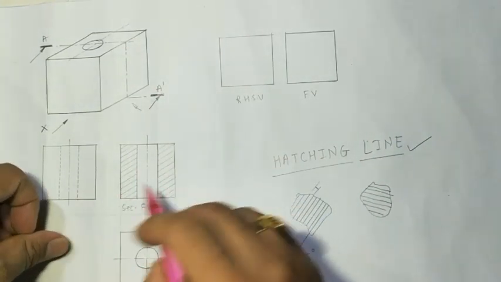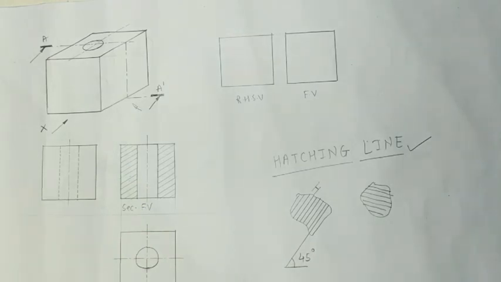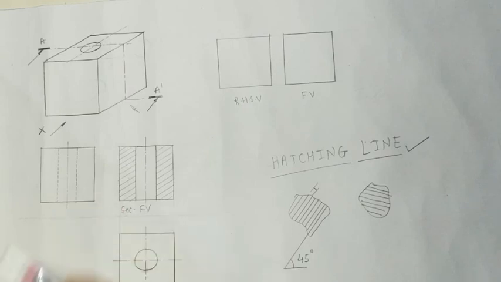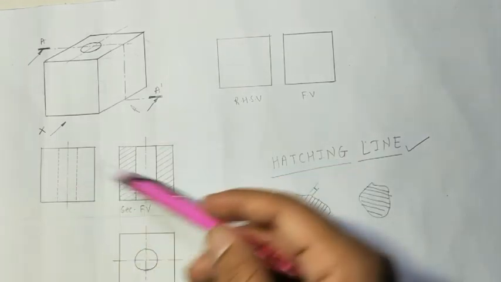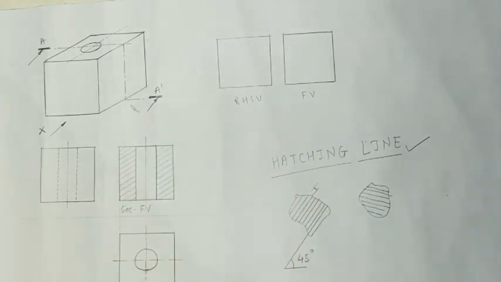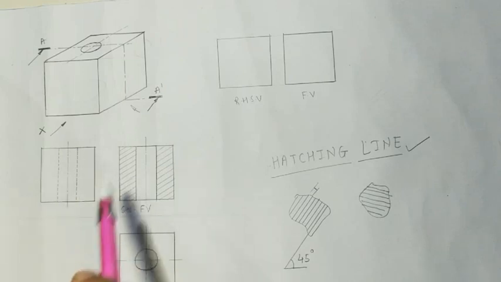So now this is a complete sectional view. This is the sectional front view, this is the top view, and this is the right hand side view. Here we are not focusing on the dimensions, we'll talk about it later on. Since one of these three views is a sectional view, you have to show the cutting plane in one of these views.